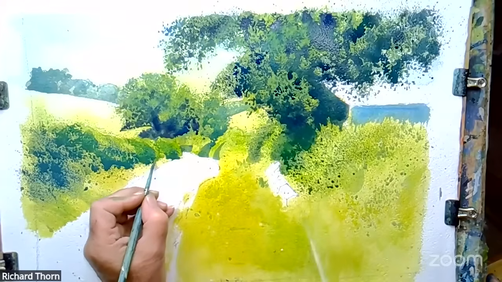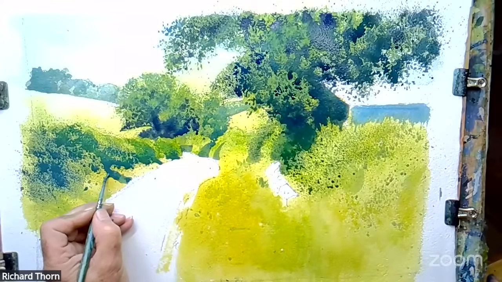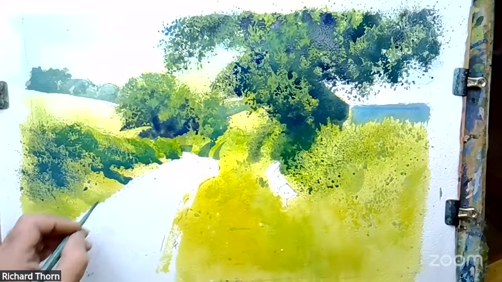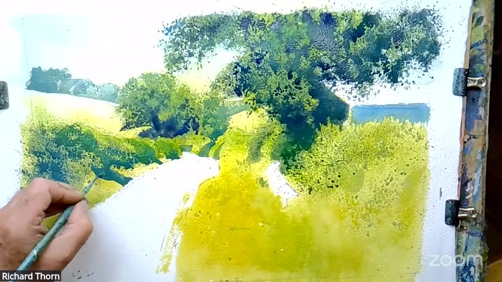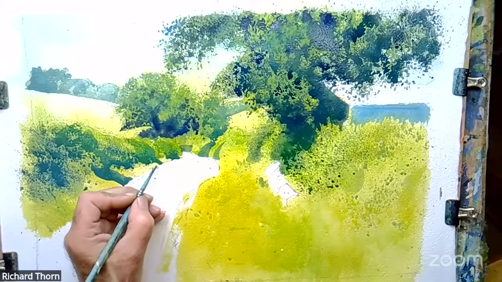And each time I do this, I'm actually creating a shape of the way the grass flows.